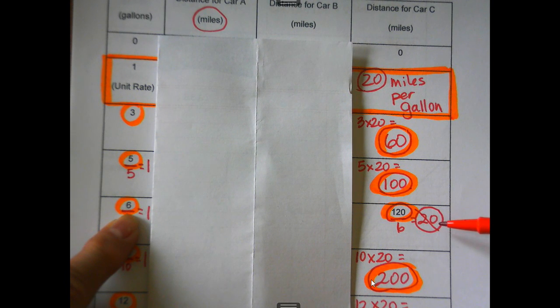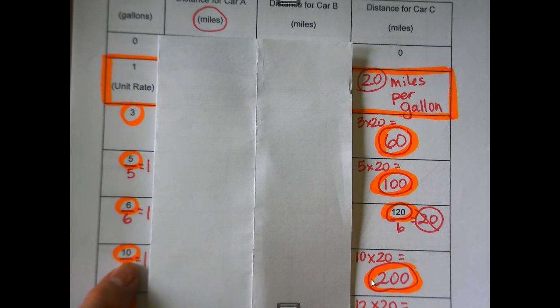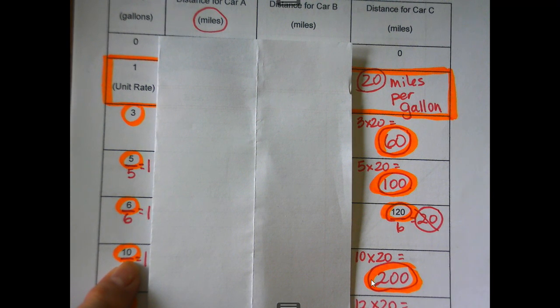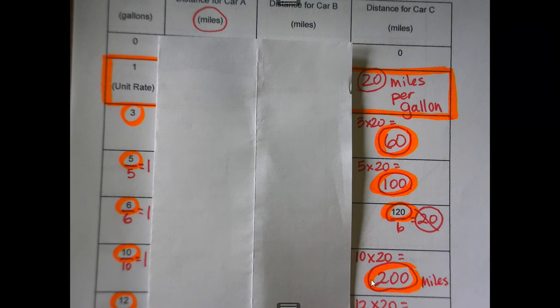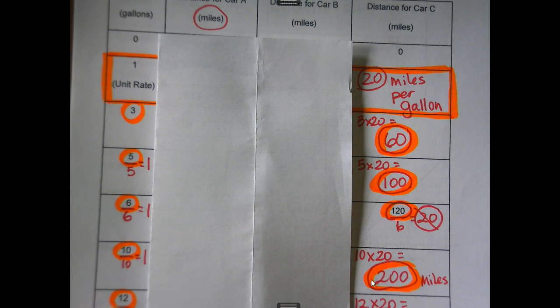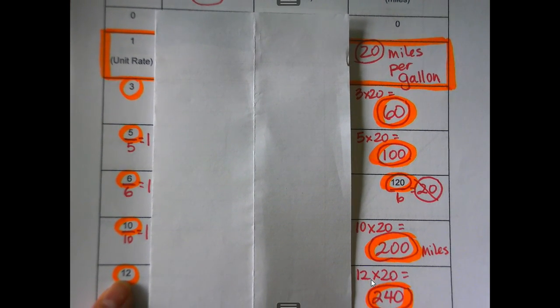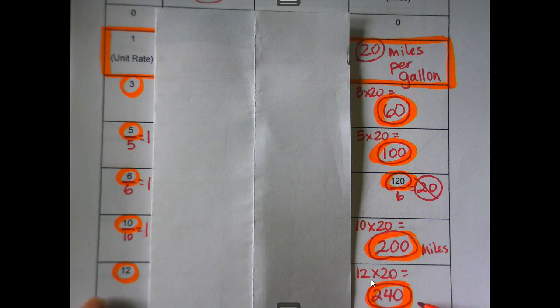That one was done for us. We didn't have to do much work with that. We just used that to figure out a unit rate yesterday. And then if I have 10 gallons of gas, I can go 200 miles. We'll label that one more time. And then if I have 12 gallons of gas in my vehicle, I can go 240 miles. And I got that answer by multiplying the amount of gas I had, 12 gallons, times the unit rate, which is 20 miles per gallon, and I get 240 miles.